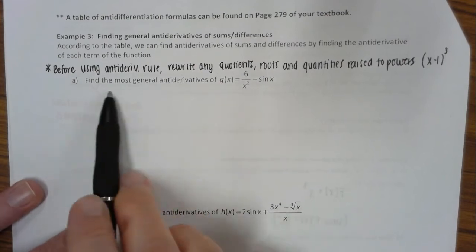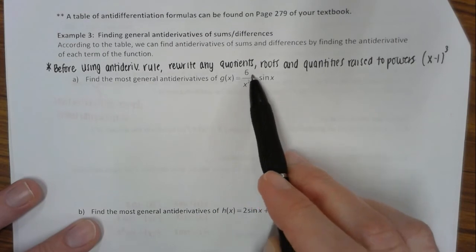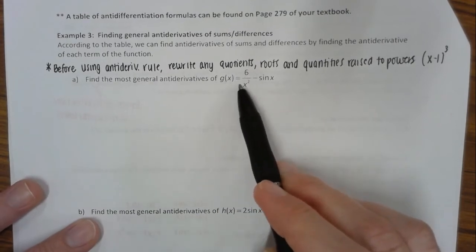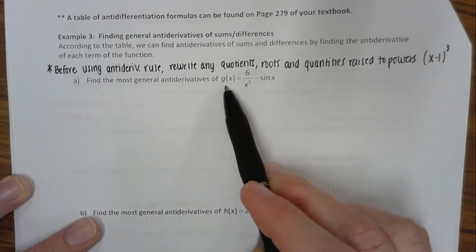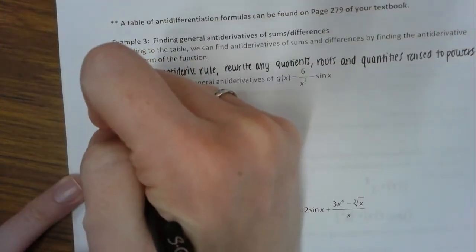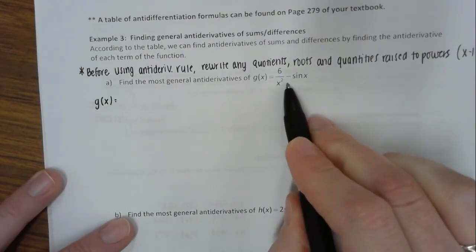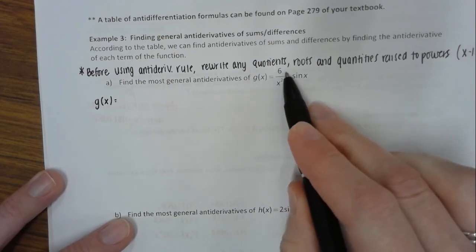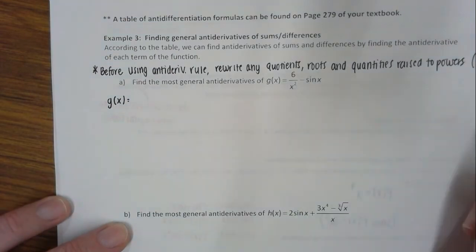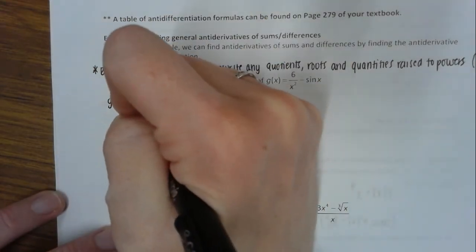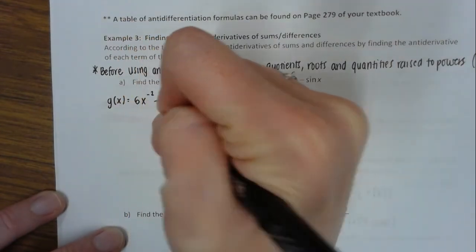So if we want to find the antiderivative of this g of x function, the first thing that I'm noticing here is that I have a quotient here. So I want to rewrite this, and we have to be a little bit careful of our notation here, because when I'm just rewriting the g of x function, I'm going to use the same notation because I'm not doing any antiderivative work. I'm just taking this and I'm manipulating it, or I'm rewriting it. And the way that I want to rewrite something like this is to bring that power of 2 up to the numerator by using a negative exponent. So I'm going to rewrite this as 6x to the negative 2 power, and then minus sine of x.